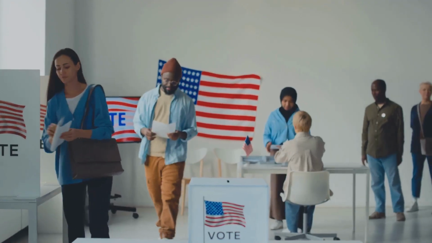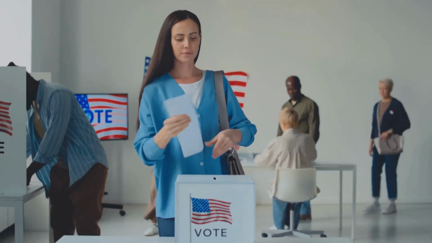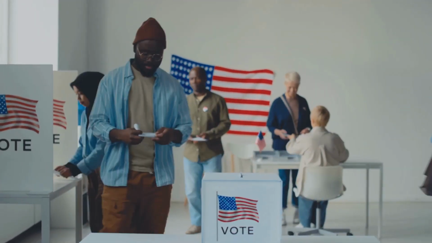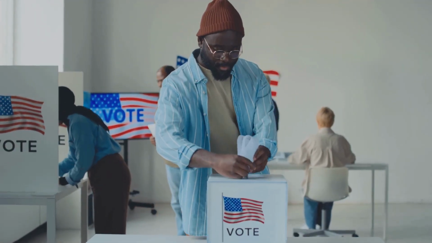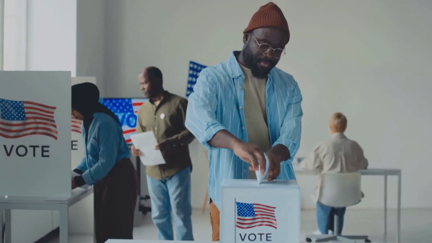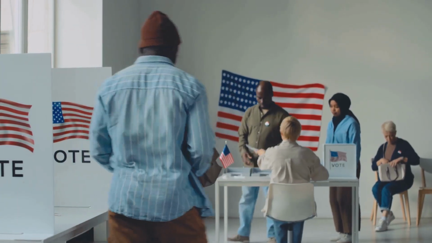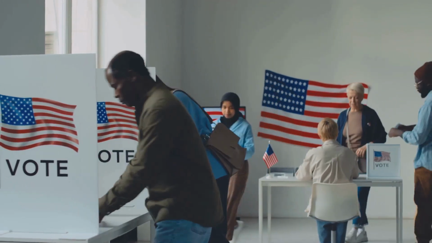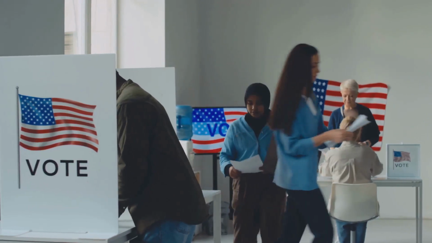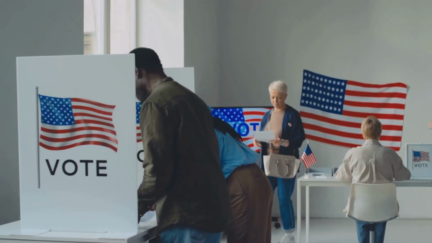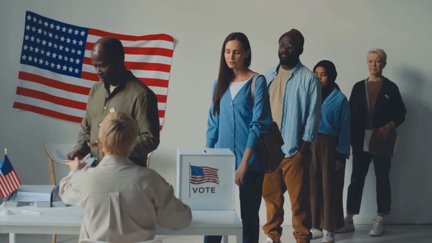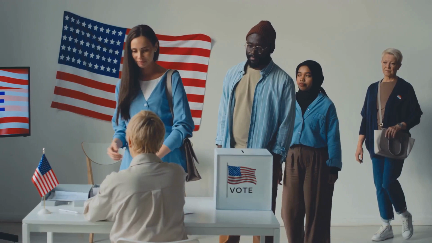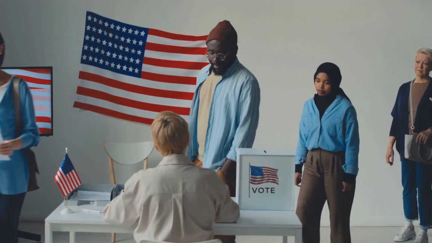These drives aim at spreading awareness about the importance of voting and educating citizens about the registration process. The registration process is made simple and accessible to ensure that no eligible citizen is left out. From online portals to registration camps, the ECI leaves no stone unturned in its endeavor to make every vote count. The registration drives are more than just a process. They are a mission to empower every citizen with the power to shape the destiny of their nation. The ECI's tireless efforts to ensure maximum participation depict their commitment to uphold the principles of democracy.